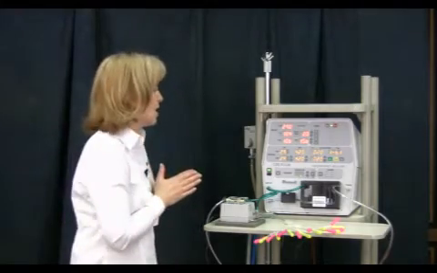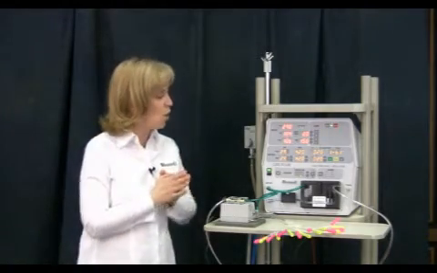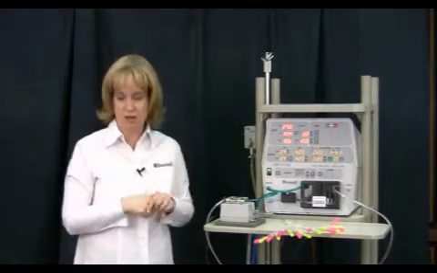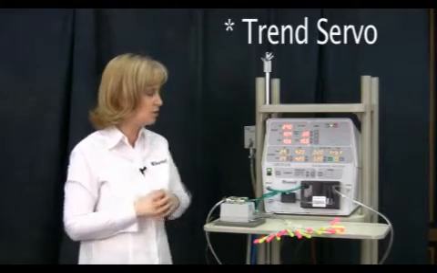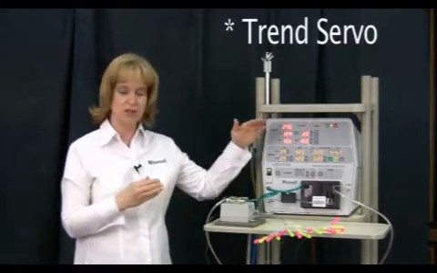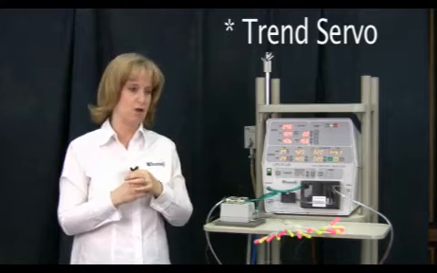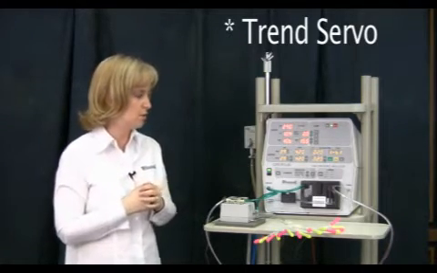All right, so that pretty much sums up servo pressure. Always keep in mind that you do want to document your servo pressure and trend it. When you get your patient set up, you find your baseline and then you trend from there. And you're definitely going to monitor that number.